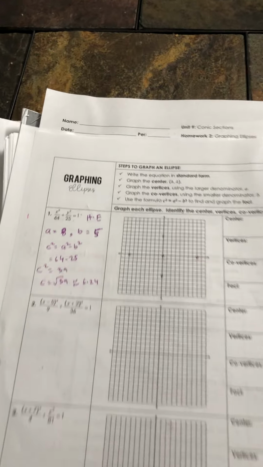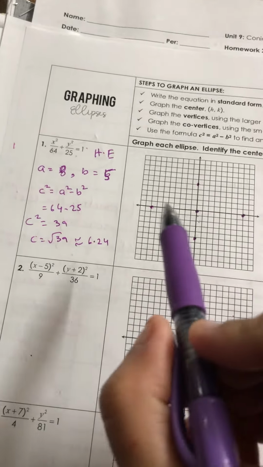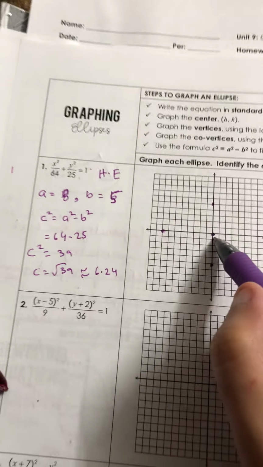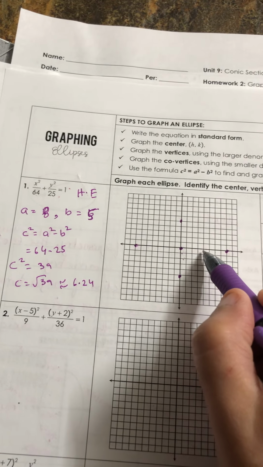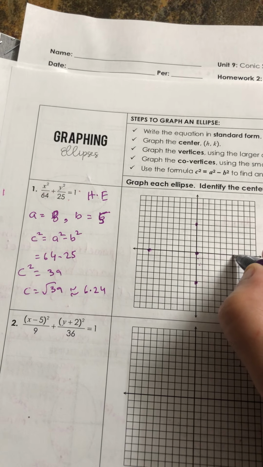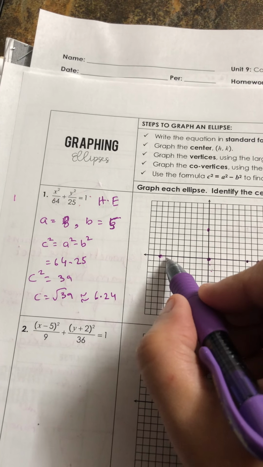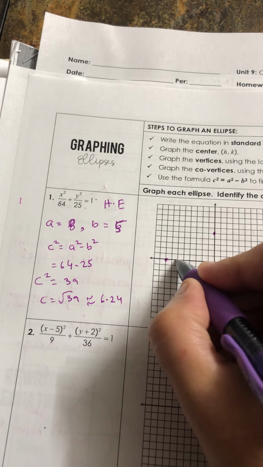The foci are on the major axis, the longer axis of symmetry, 6.24 from the center. 1, 2, 3, 4, 5, 6. 6.24 would be somewhere here, close to 6.